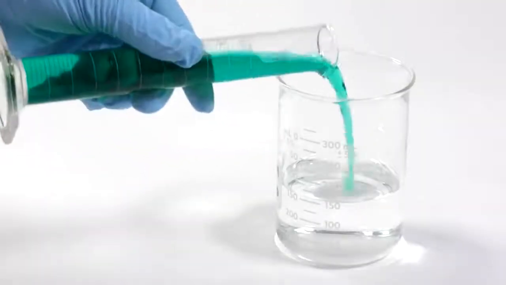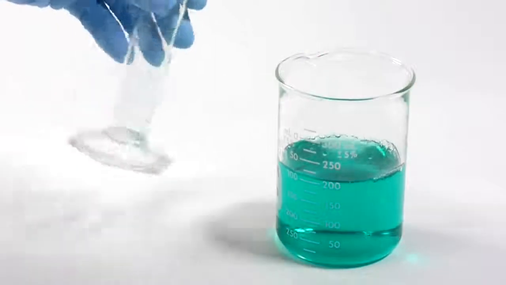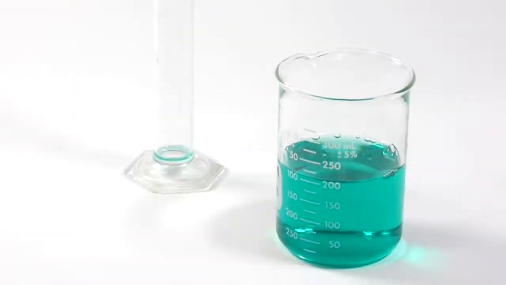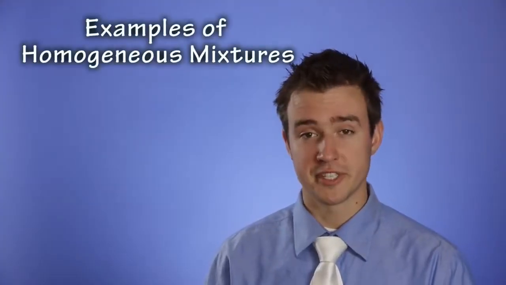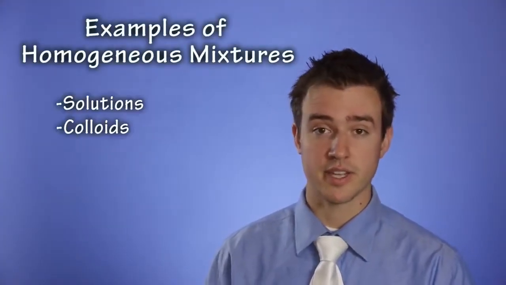Notice how the food dye distributes evenly throughout the water, forming a homogeneous mixture. The food coloring cannot be distinguished from the water in the same way that dissolved sugar cannot be distinguished from coffee. Although they cannot be seen, both substances are still in the mixture. There are many different kinds of homogeneous mixtures, including solutions and colloids.